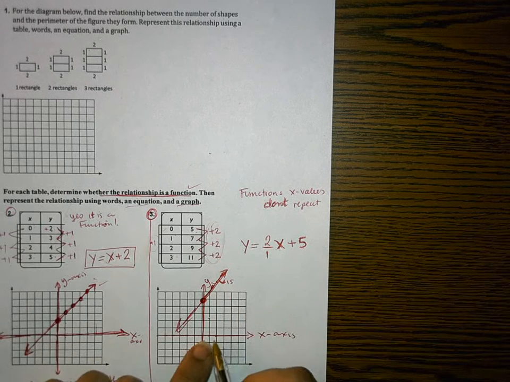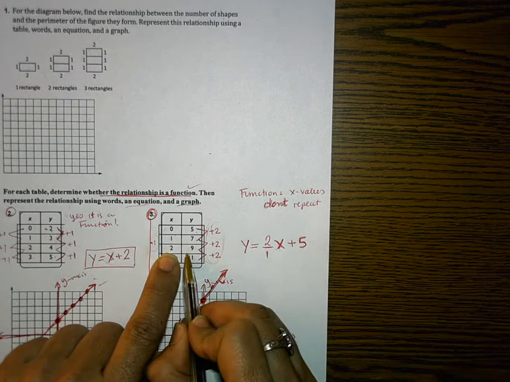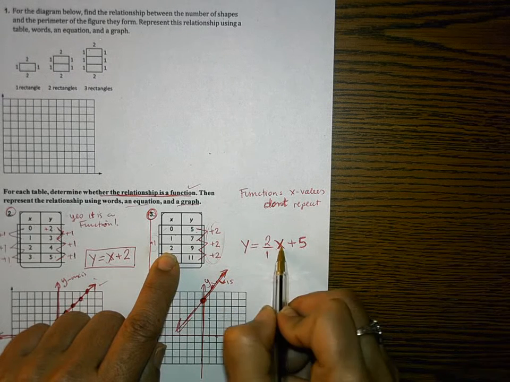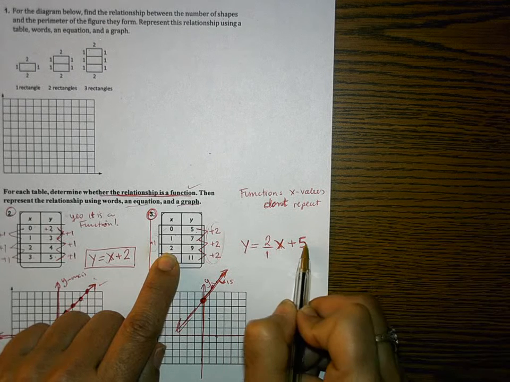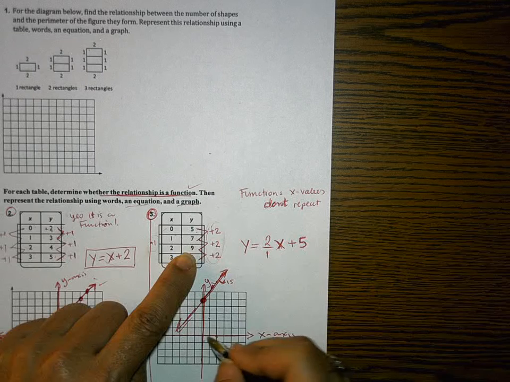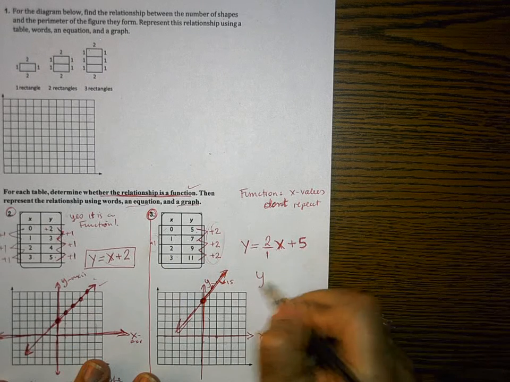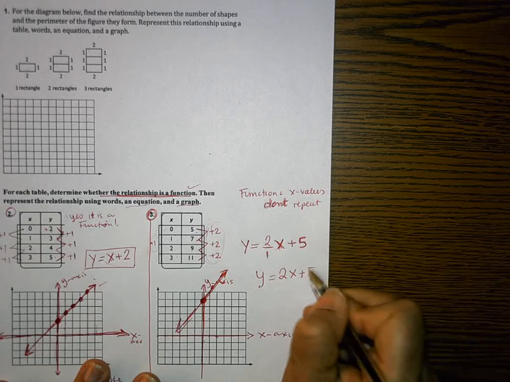So if you give me a 2, let's check to see that our rule does match our table and our graph. I plug it in here. 2 times 2 is 4, plus 5 is 9, and there it is. You got your 9 for y. So it does work. And you'll see that will work for a 3. So our rule is y equals 2, we don't need to divide by 1, times x plus 5.